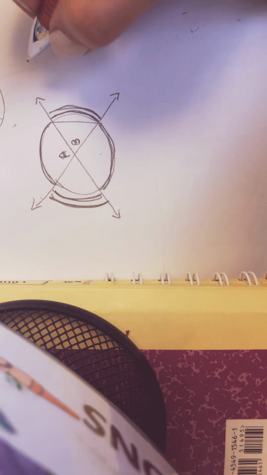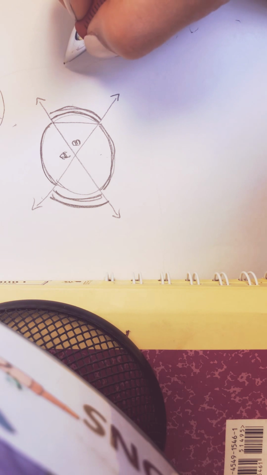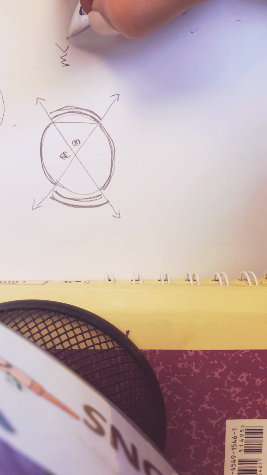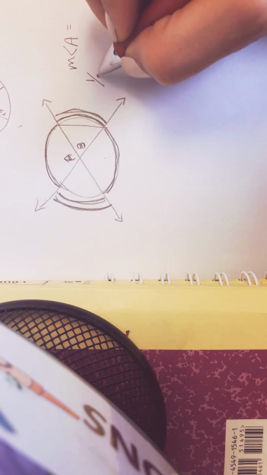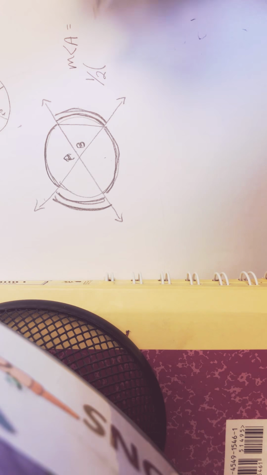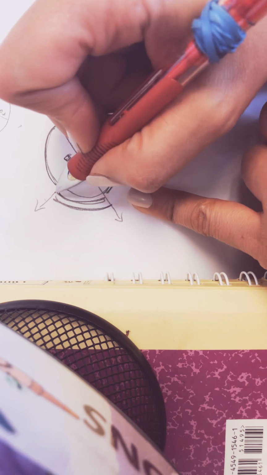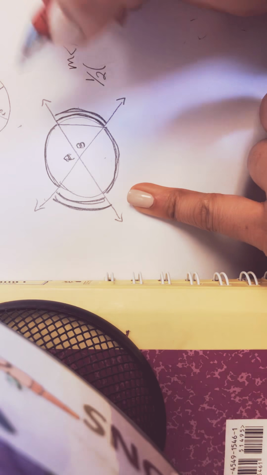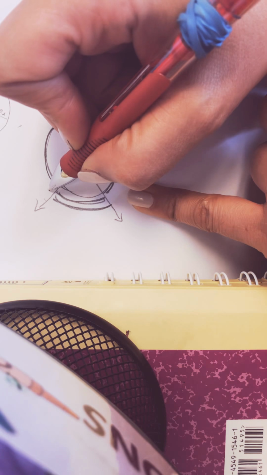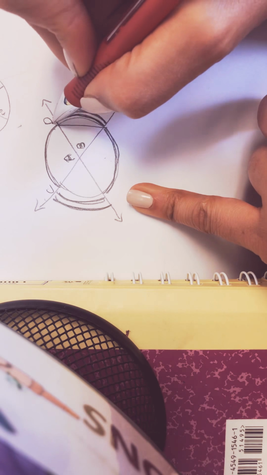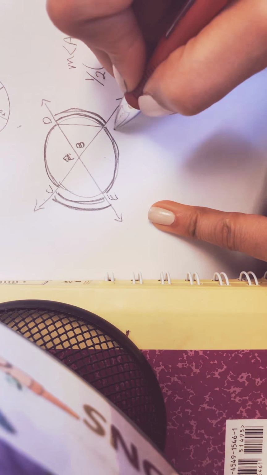Now, in order to find the measure of angle A, this is the formula. We're going to use a half times, and let's just say the arcs are CD and EF.